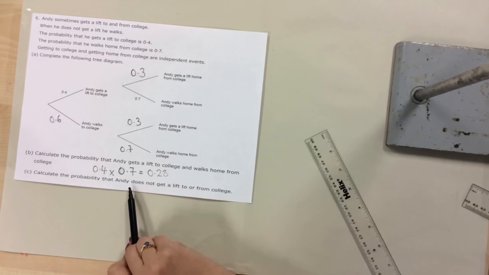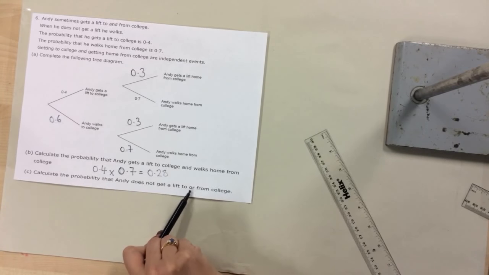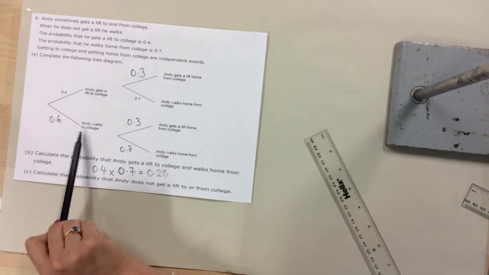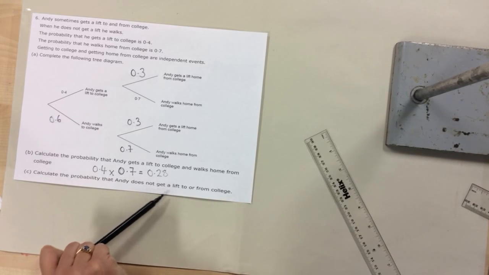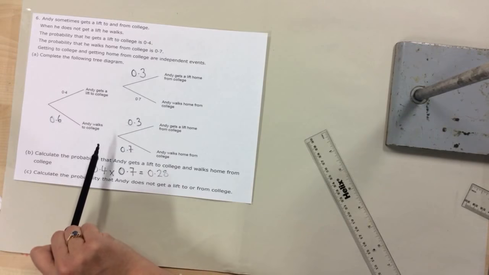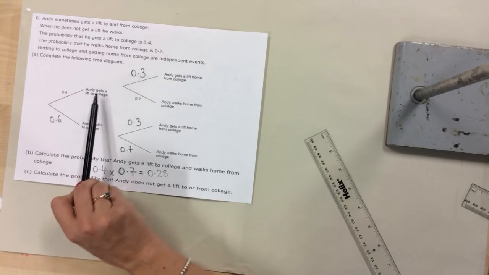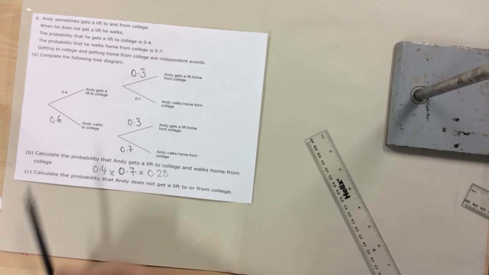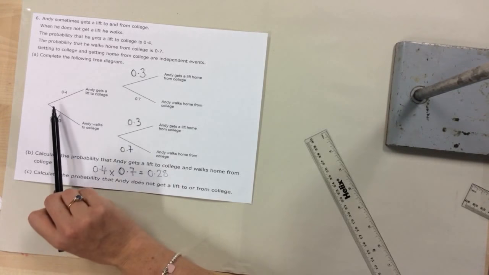Calculate the probability that Andy does not get a lift to or from college. So if he does not get a lift, then he must have to walk. He could either walk and then get a lift home, or he could get a lift and then walk. So you would need to work out each of those individual probabilities.